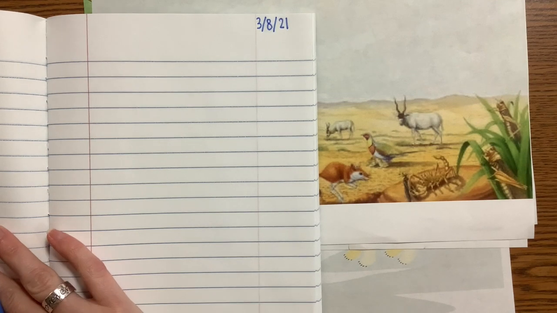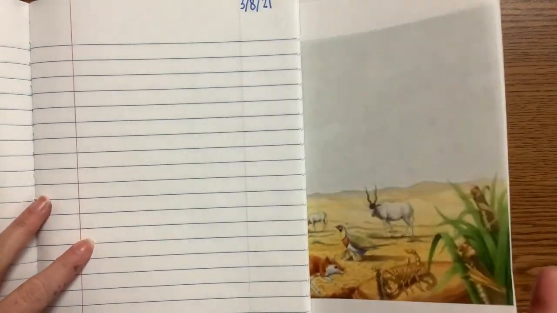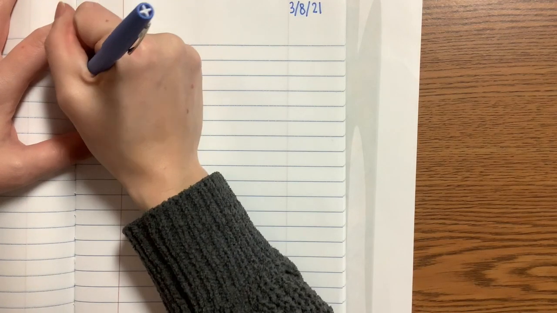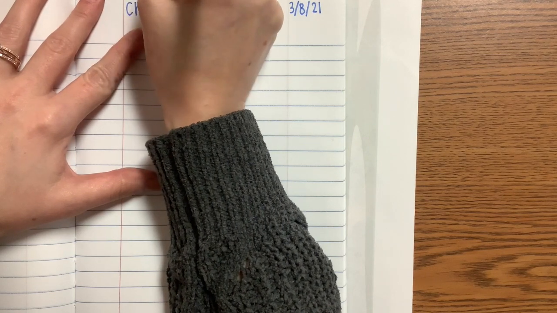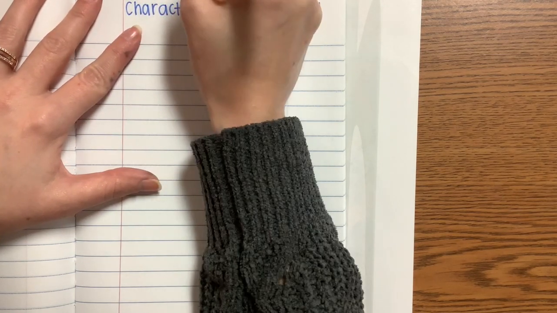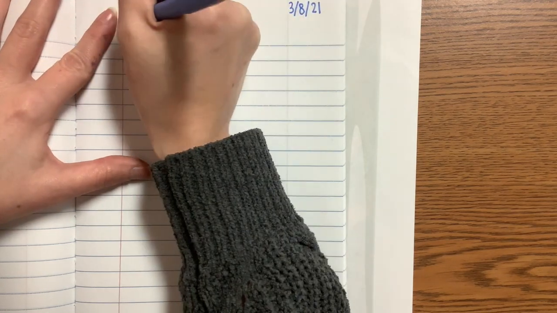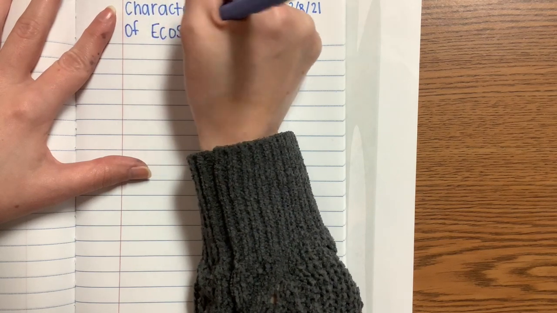All right. All of this information might sound confusing at first, but we're going to spend a lot of time with it this week. So just do your best. So what we're going to do is we're going to draw 4 big circles. So actually, let's title our page first. We're going to write characteristics of ecosystems. I know that's really long, so pause the video if you need to.